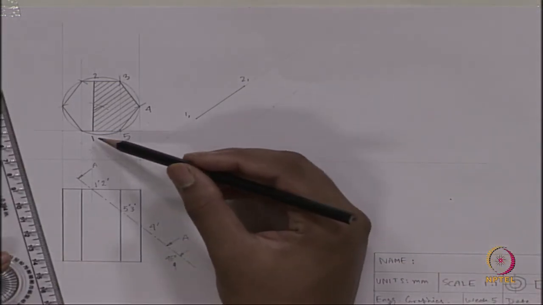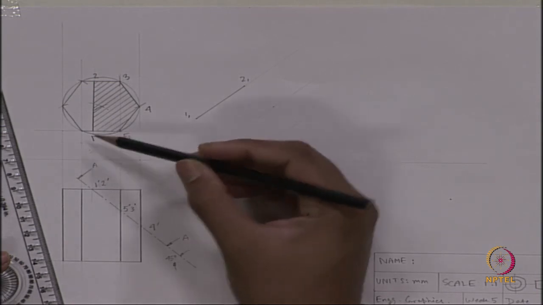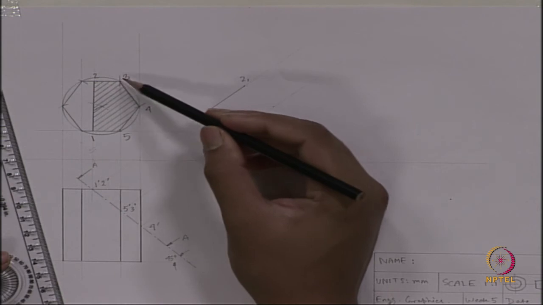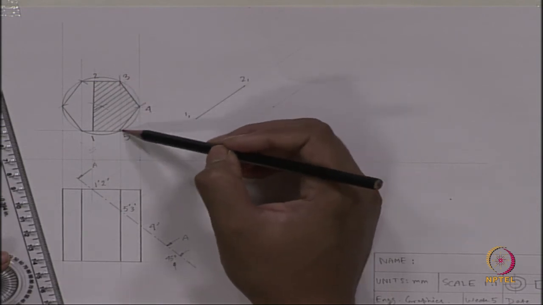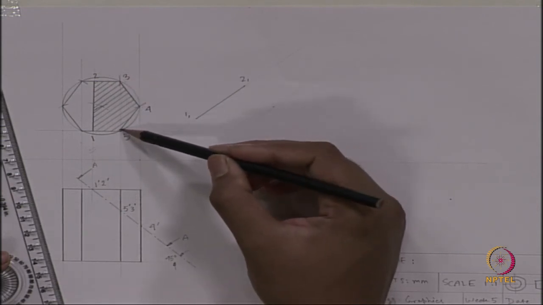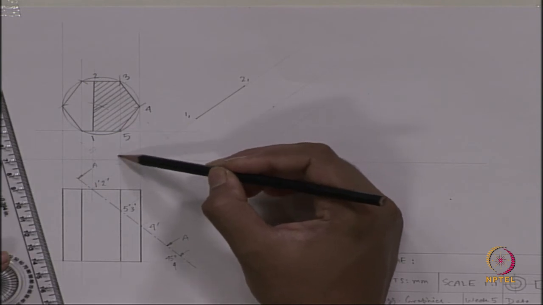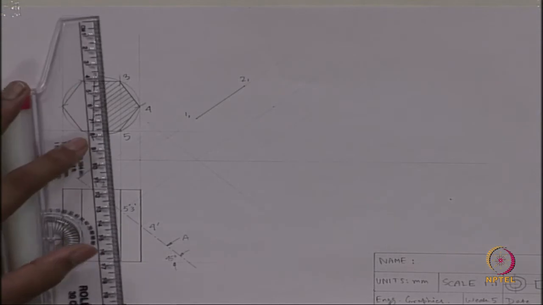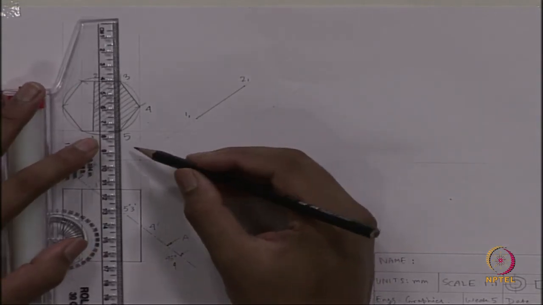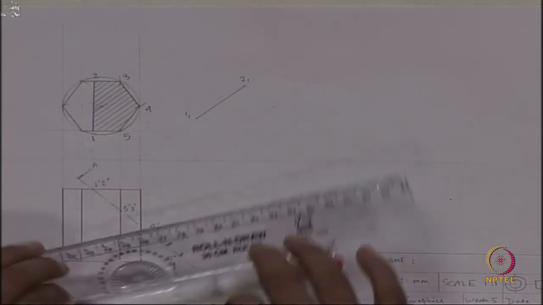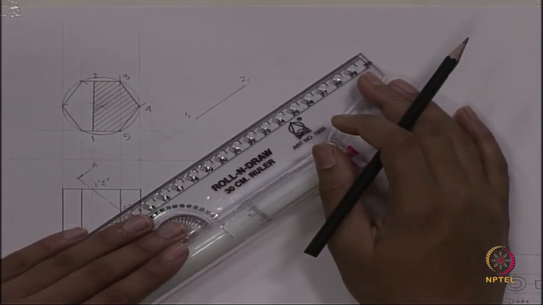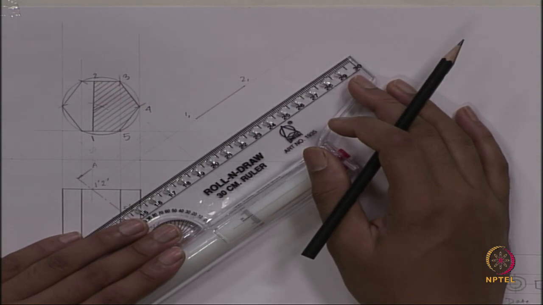In the last cases also, when I said all distances should be measured from the reference line, it applies for point 1, point 2, point 3 as well as point 4 and 5. In every case the distance will be measured from the reference line. Point 5 has a distance of 20 from the reference line, and on the projection line from the front view we will measure 20 from the reference line.